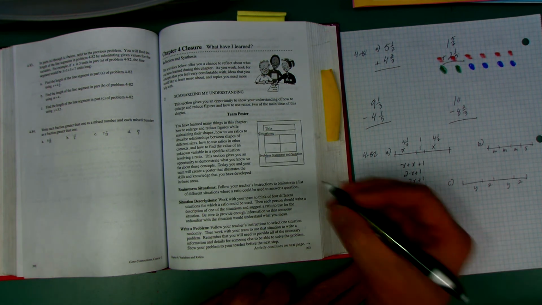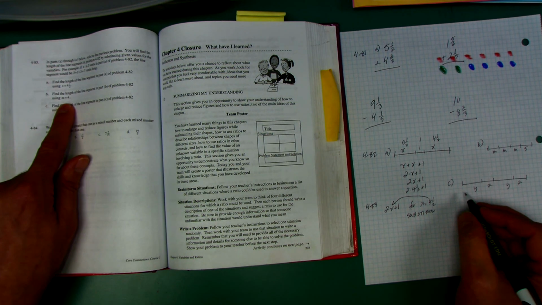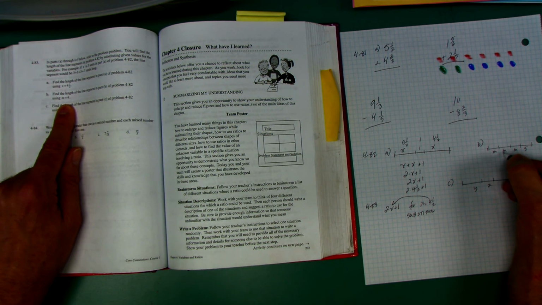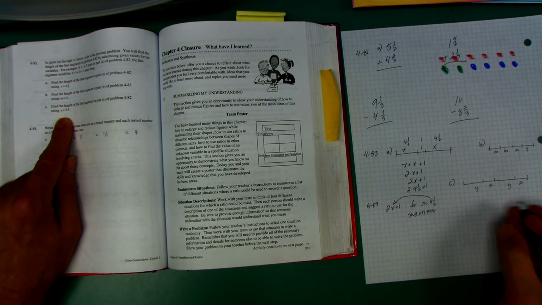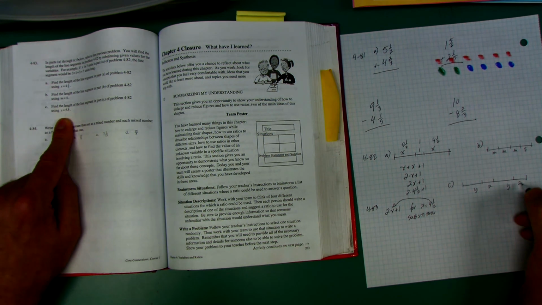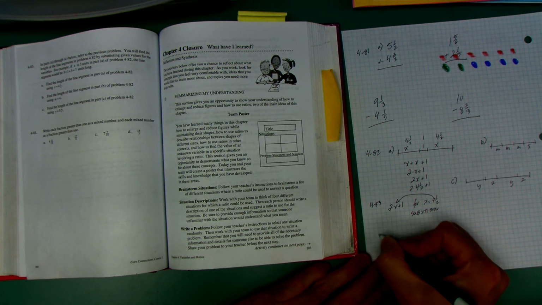Okay, same thing on B. Now I'm going to pretend like m is 4. How long is the line? Well, plug it in, substitute. y is 5.5. How long is that line segment? Okay, you go try it.